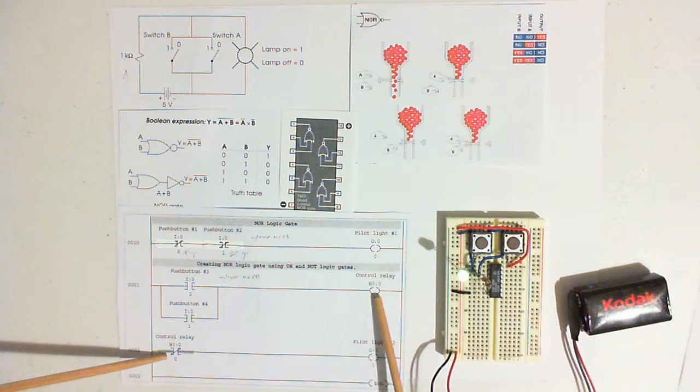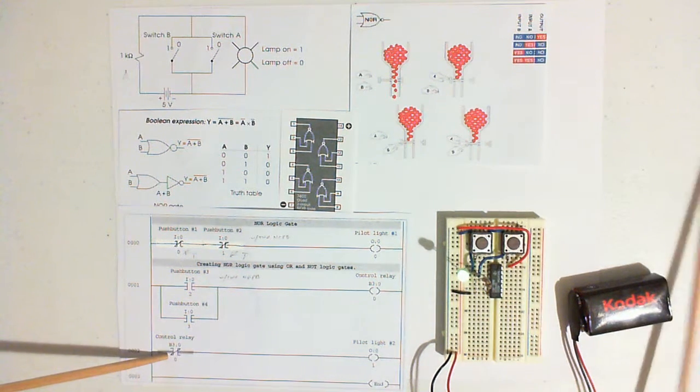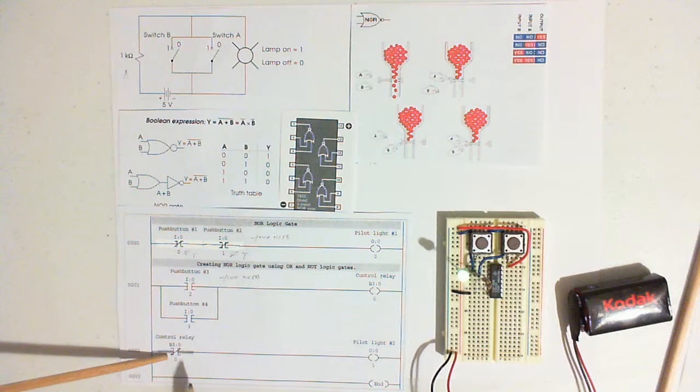Once this closes, this will go false, turning off the PLC light, pilot light number 2.